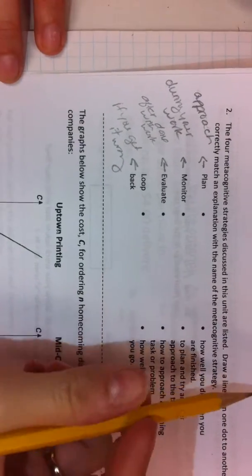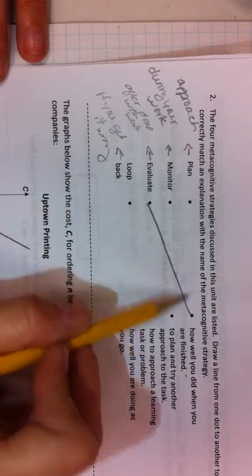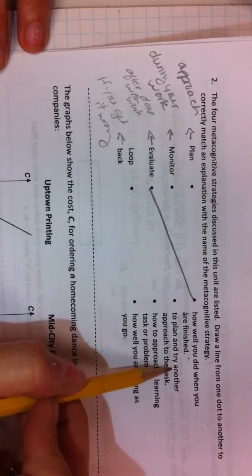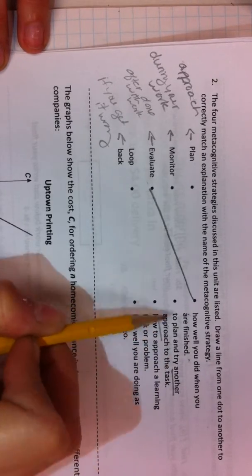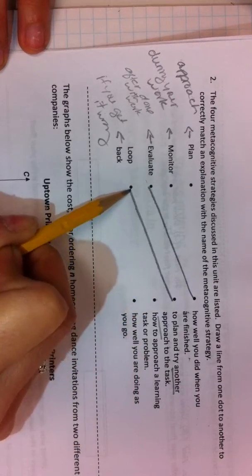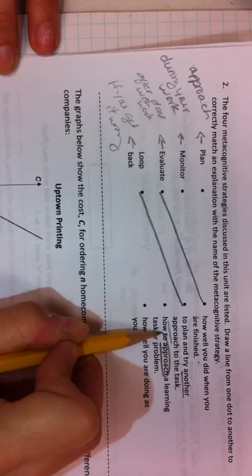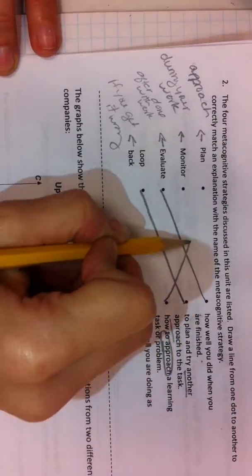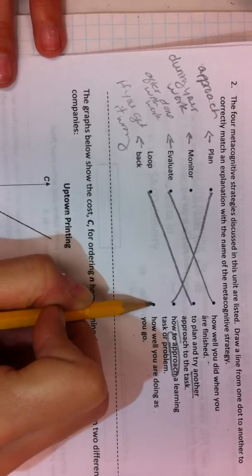So let's see if we can do this now. How well you did when you are finished. Well, that's definitely after done with the work, so that's evaluating how well we did when we finished. To plan and try another approach. Well, if I had to try another approach, I've probably gotten it wrong, so that's loop back. How to actually approach a learning problem. Well, that's definitely planning. And how well you are doing as you go. Well, that's as you go, that's monitoring.